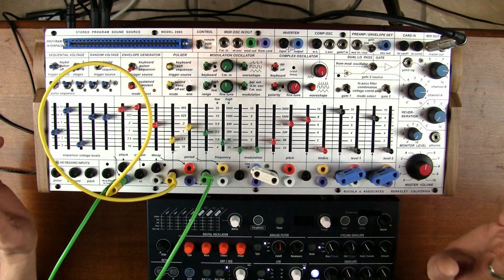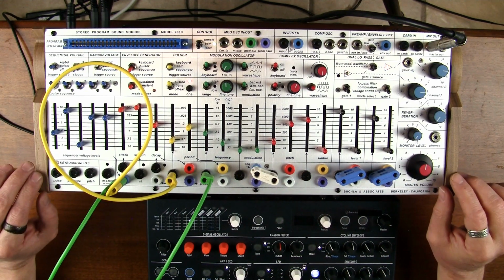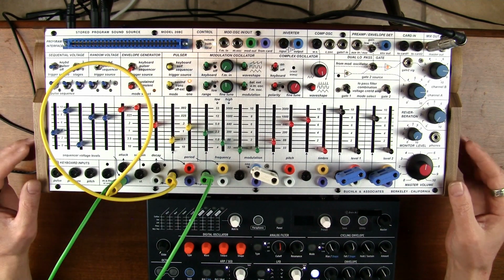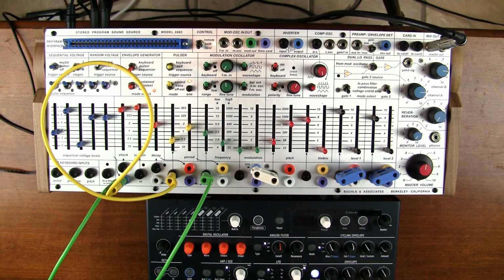So yeah, this is not a simple musical instrument. It looks simpler than it actually is, which is kind of terrifying. But this is basically how the sequencer works. And it is a great tool whether you're using it to create notes or as a modulation source.